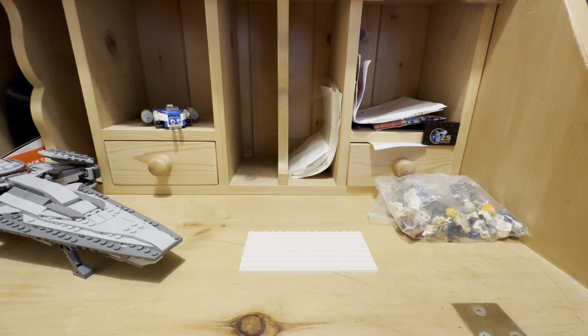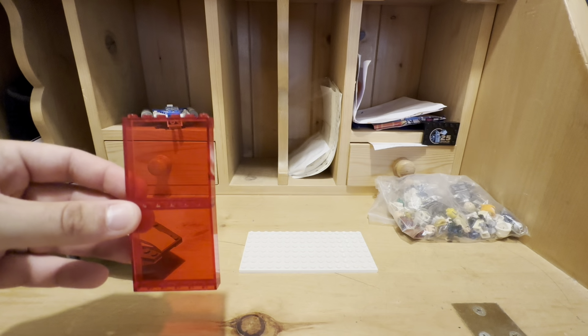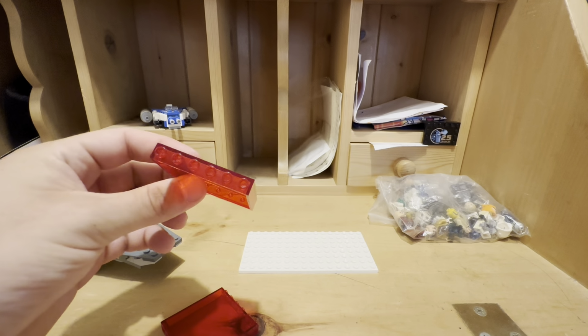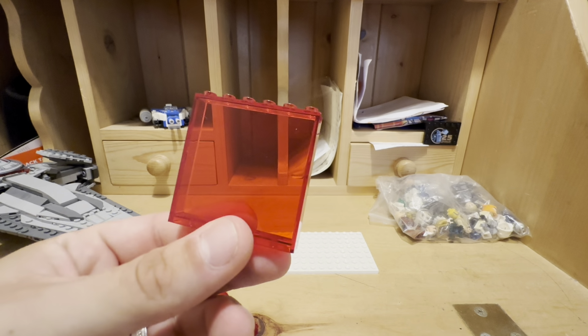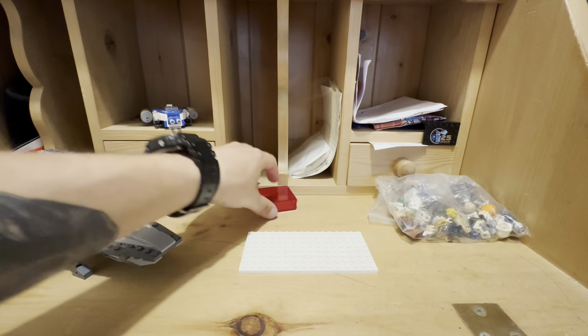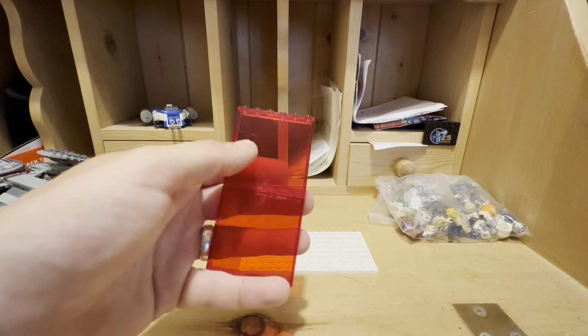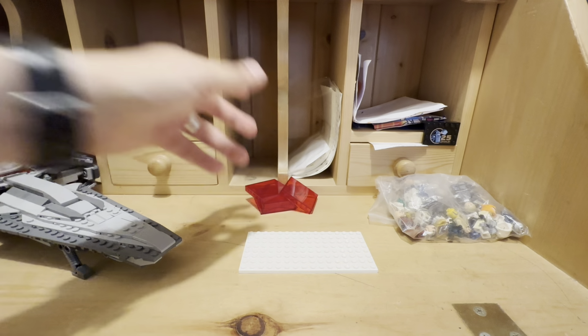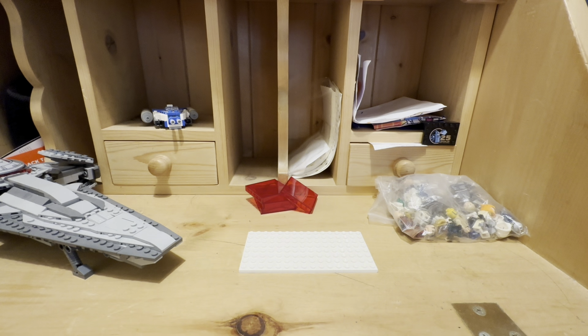Right, we are finally back. I've got all the parts and minifigs that I needed to finish off the custom build. So I'll start opening some of these. This is the first part that I need. Actually, the only part I've bought for this. This is just some translucent red pieces. I've got 4 of them. These were actually quite expensive, they were £8.50 off eBay. Not ideal, but I needed something red and translucent for the laser doors.